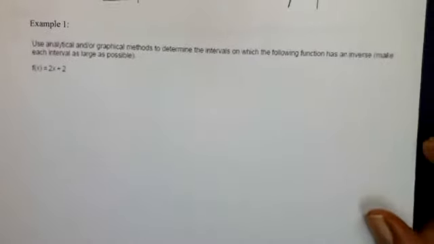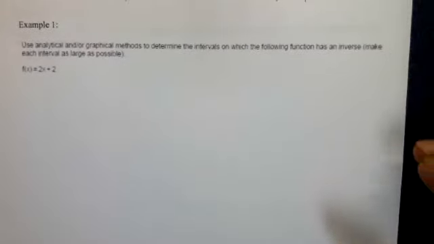So let's look at example 1 here. Here we're going to use analytical and/or graphical methods to determine the intervals on which the following function has an inverse. And we're going to make each interval as large as possible.